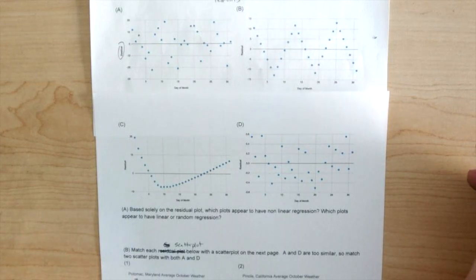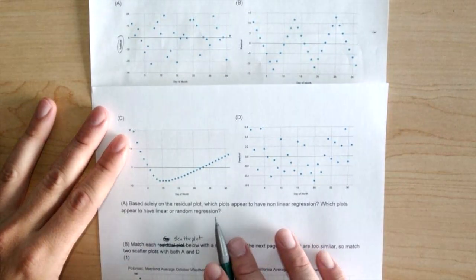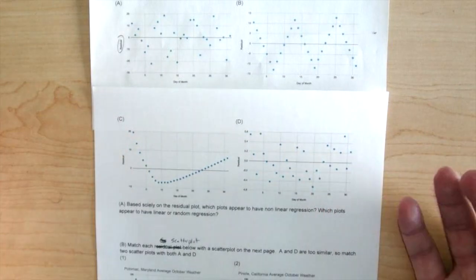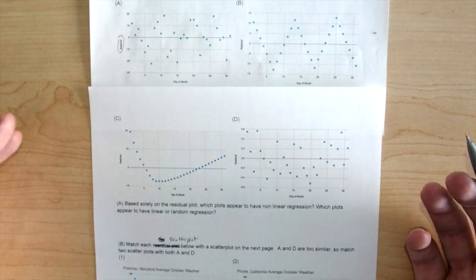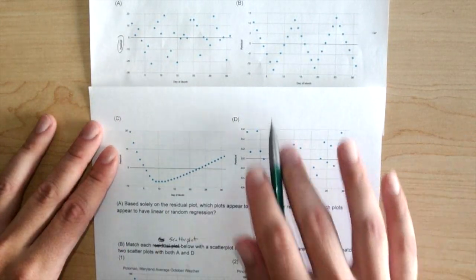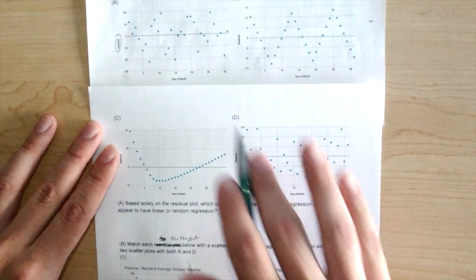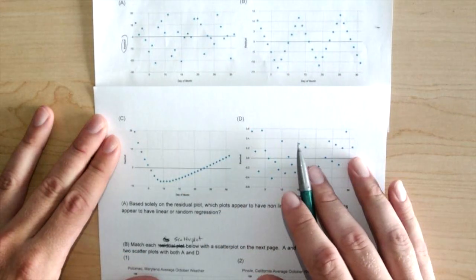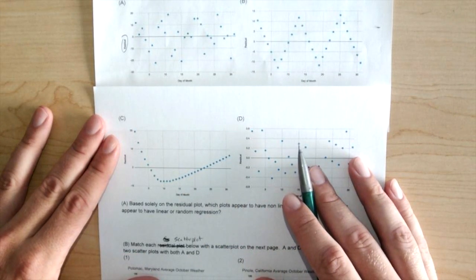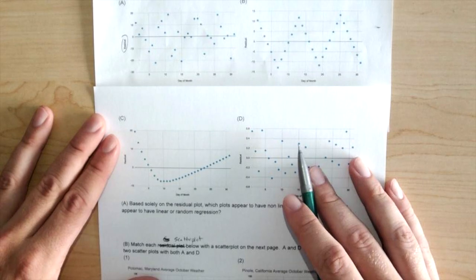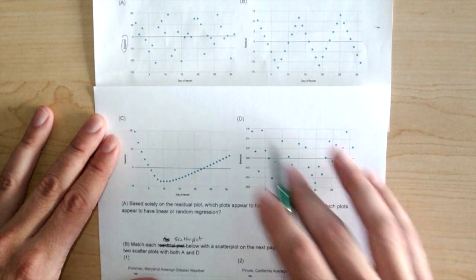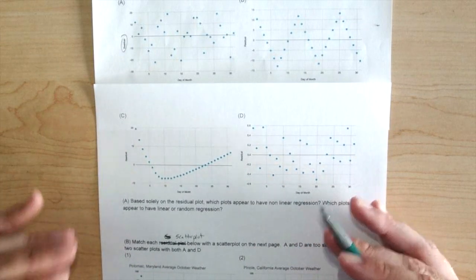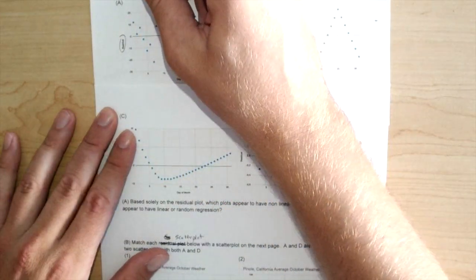And all this is asking is, if we're looking at the residual plots, which ones look like they're linear and which ones look like they're nonlinear. And all you have to look for is a pattern. 2 of them look random, right? And random is not the worst thing for a residual plot. It's not like a scatter plot where random means no correlation. If you see a random residual plot, that means it's either linear or no correlation.